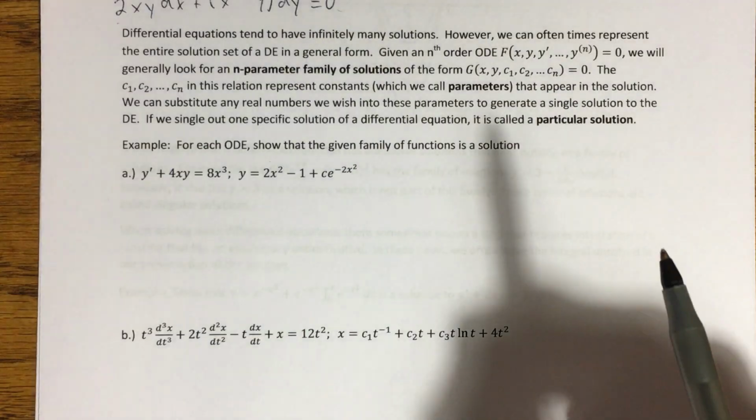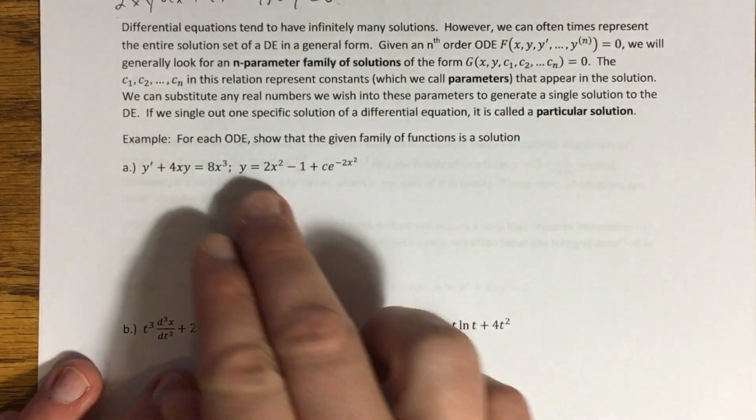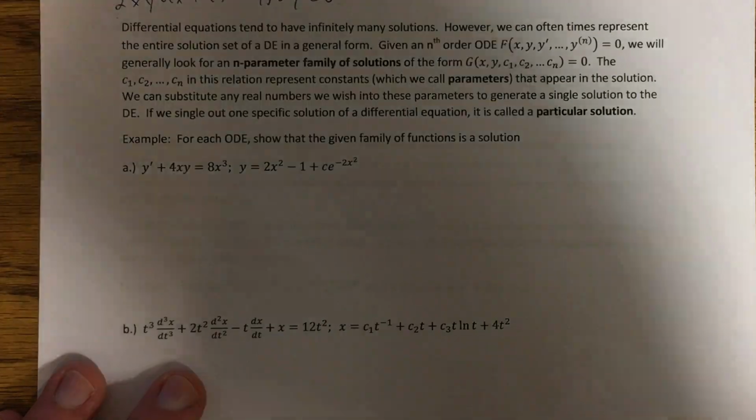Okay, so I'm actually running out of time for this video. In the next video, I'm going to show that this is a family of solutions to that differential equation.